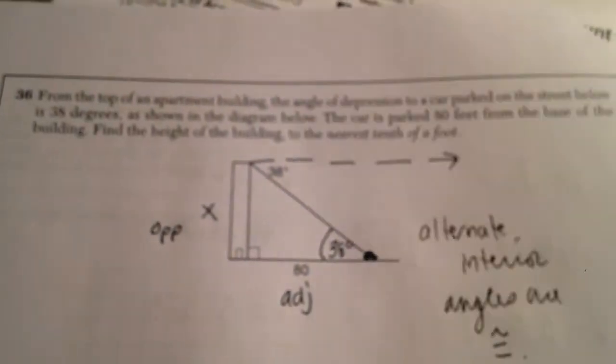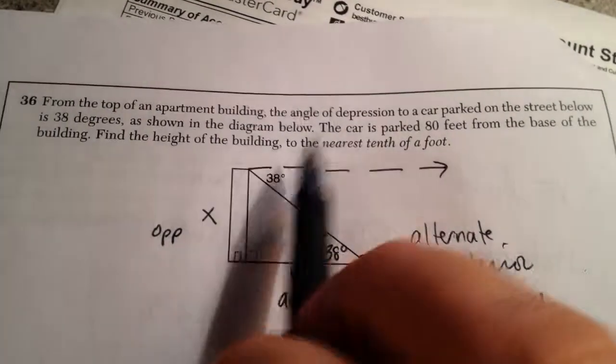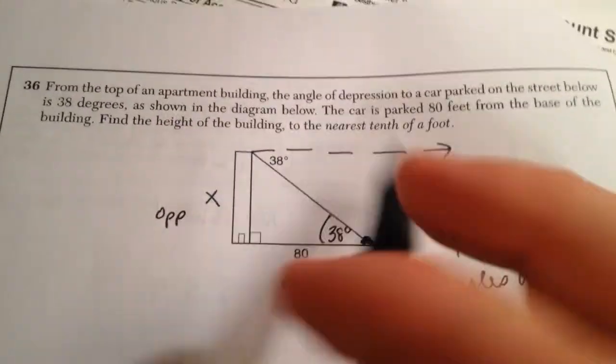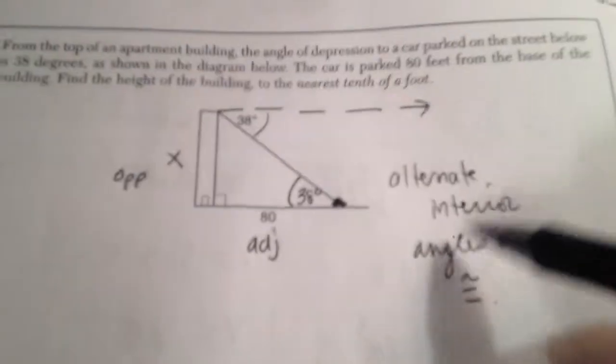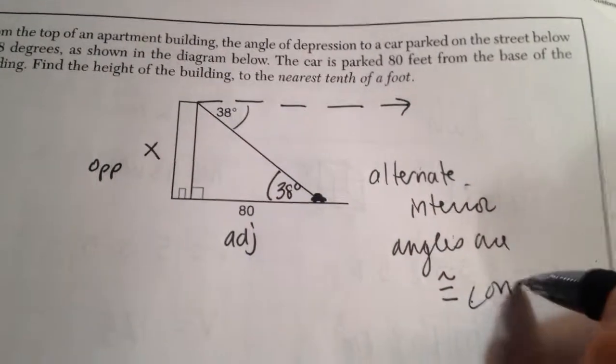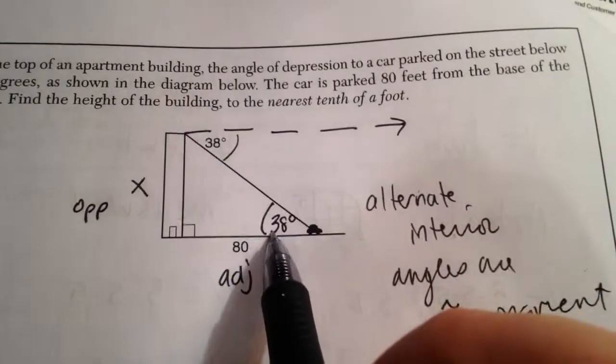In number 36, they give you this situation involving a car. They give you the angle of depression. This is the angle of depression, this 38 right here. But if you recall, alternate interior angles are congruent. That's a symbol for congruent. So that makes this 38.